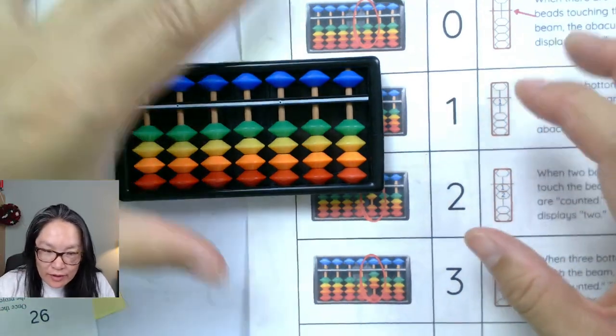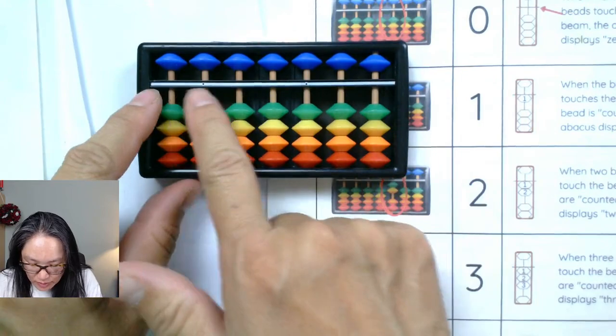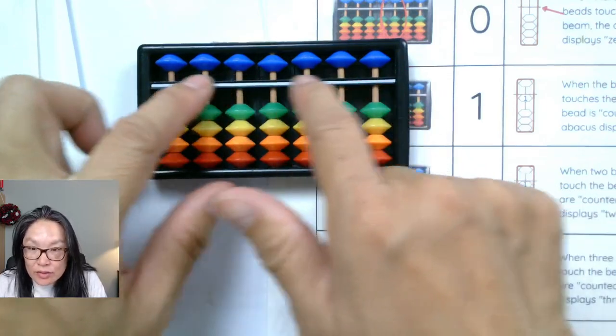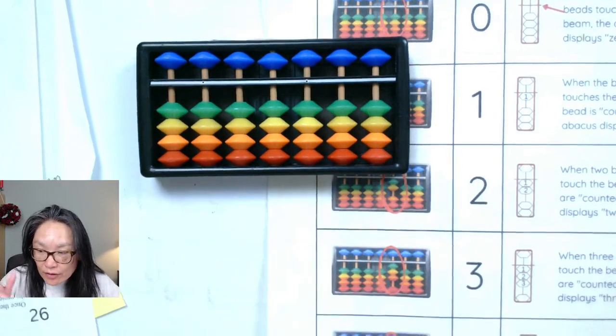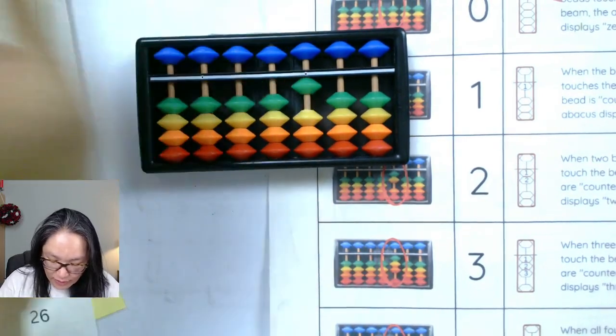But it depends on how far we get. So we're going to count. This is 0. These are the beads, right? Right here are all the beads. Anytime a bead touches the horizontal bar, it is being counted. However, there's nothing being counted, so there is 0 right now. And then when we count, this is 1.